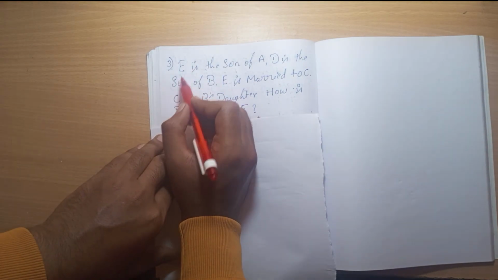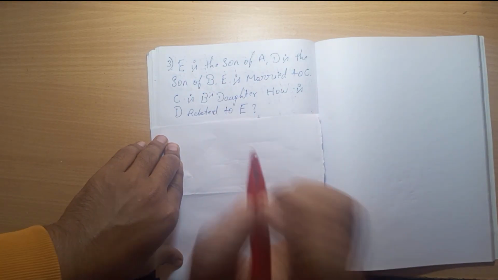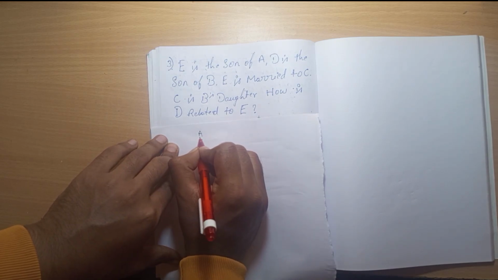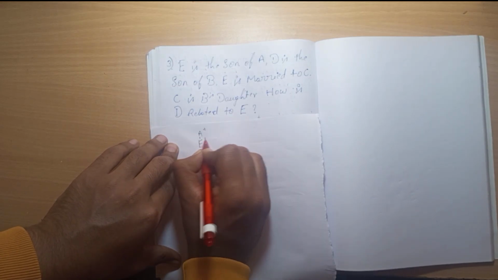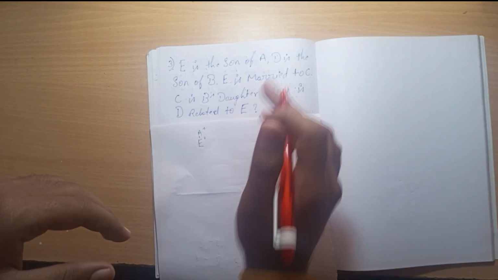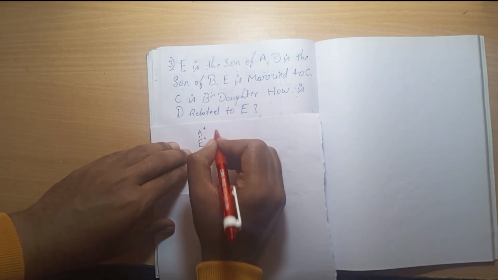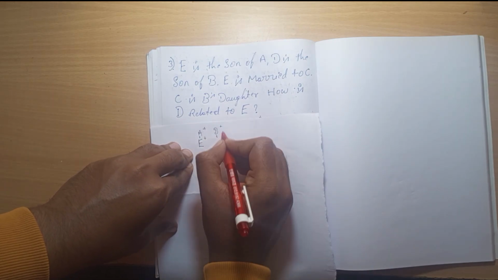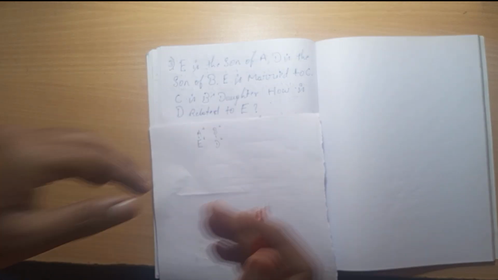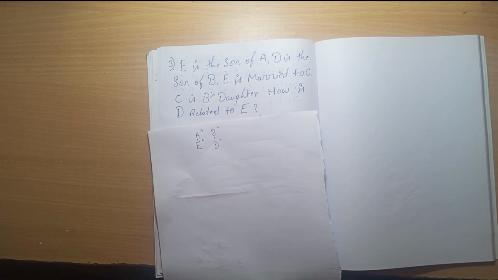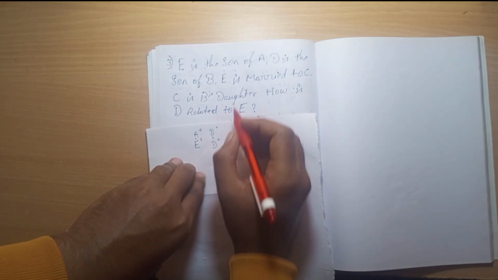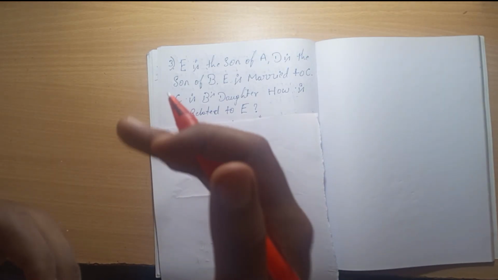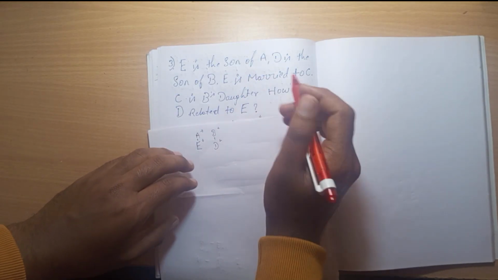Here we go. The last question: E is the son of A. There is a one generation gap between them. The second sentence is D is the son of B. Here also there is a one generation gap. And E is married to C. In the third sentence there is no connection between the first sentence and the second sentence. Let's see the next sentence.